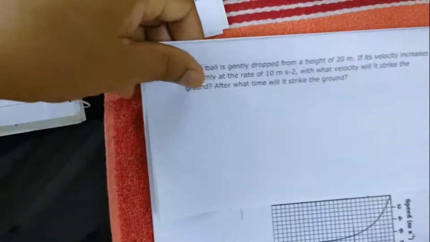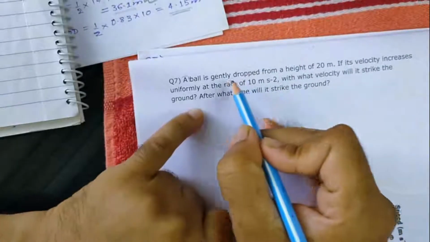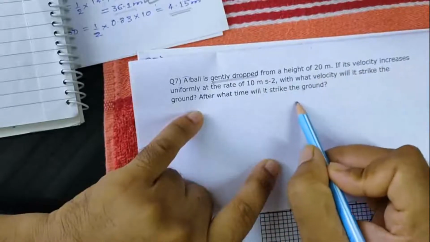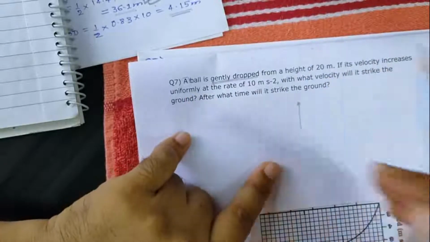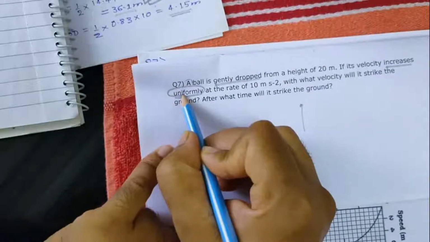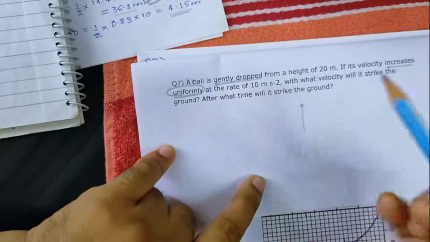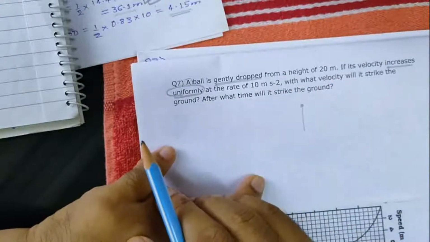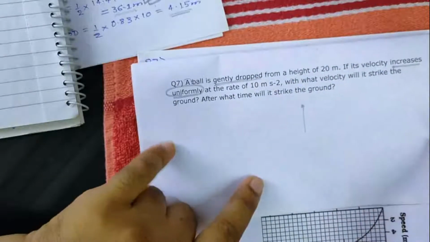Now question number 7. A ball is gently dropped. This is a keyword. Gently dropped from a height of 20 meter. So there is a ball which has been dropped from a height of 20 meter. If its velocity increases uniformly, again a keyword, increases uniformly, it means there is an acceleration at the rate of 10 meter per second square, which is written. With what velocity will it strike the ground? After what time will it strike the ground? So there are two things we are supposed to find out: final velocity and time of travel.